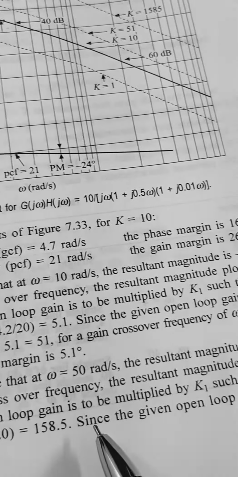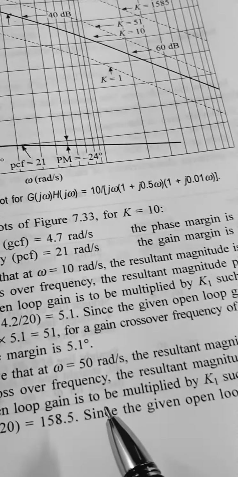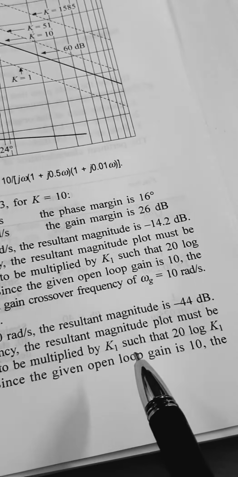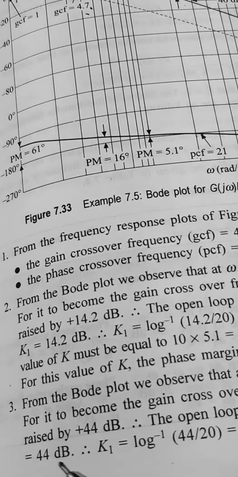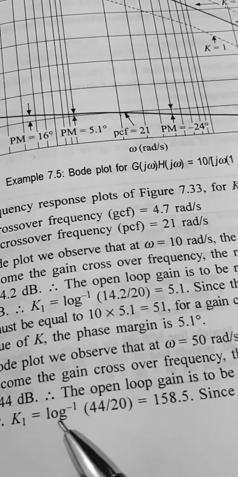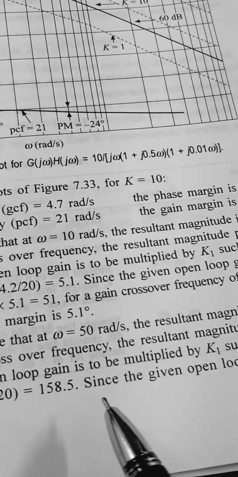So the open loop gain is to be multiplied by K1 such that 20 log K1 is equal to 44 dB. So K1 is log inverse of 44 divided by 20, which is 158.5.